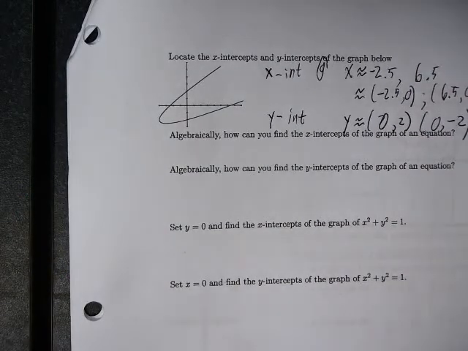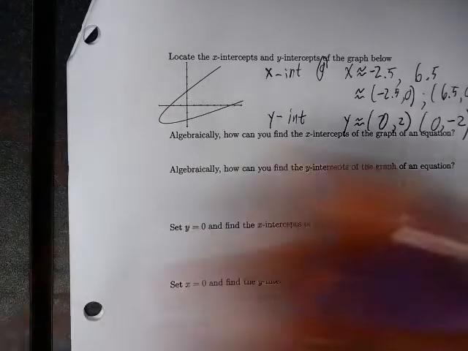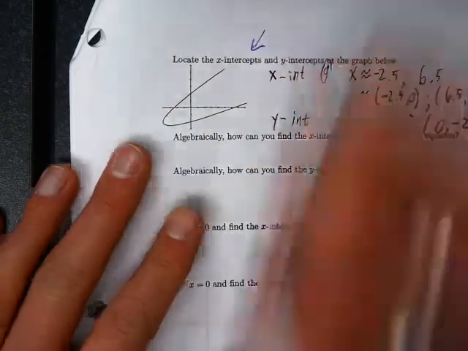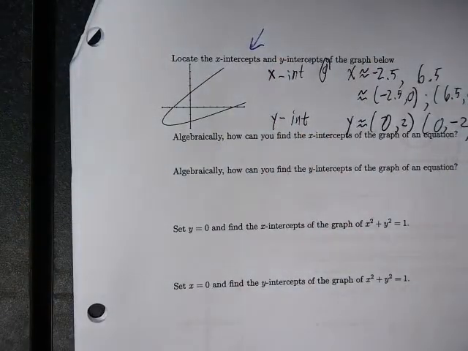And again, I'll demand that I put them in the form of a point. Everyone feel pretty okay? That works out? There's one last thing to say. So this is very much a graphical technique. You look at a picture and you find those points.